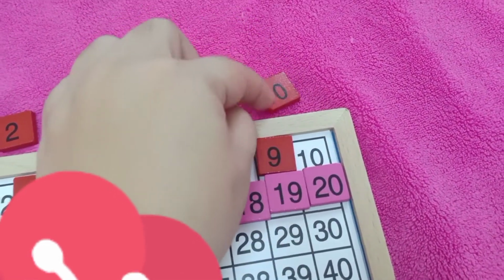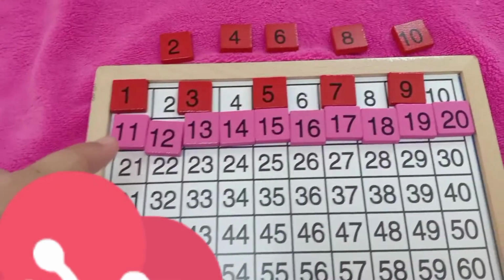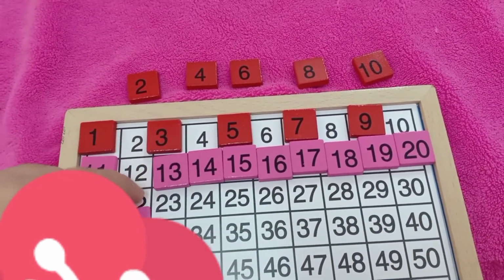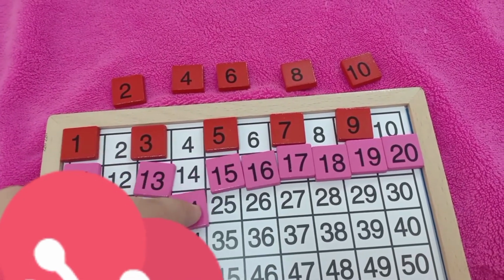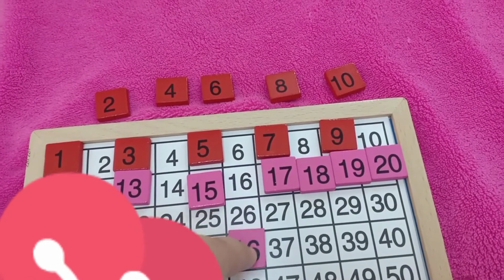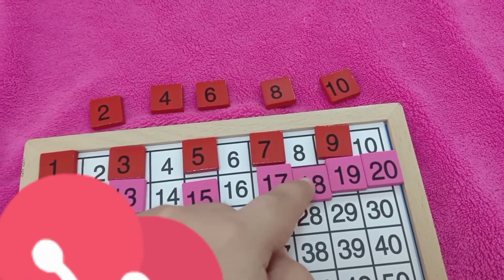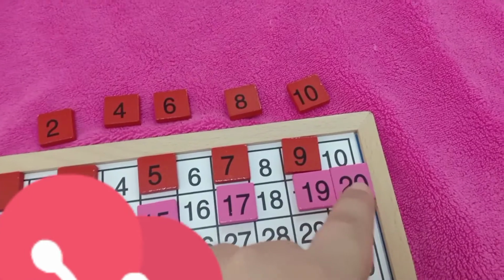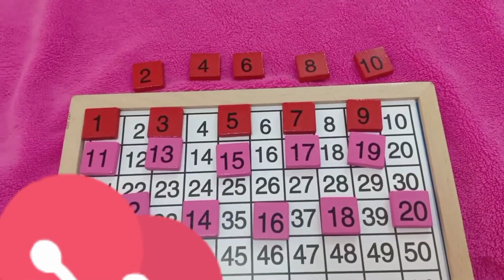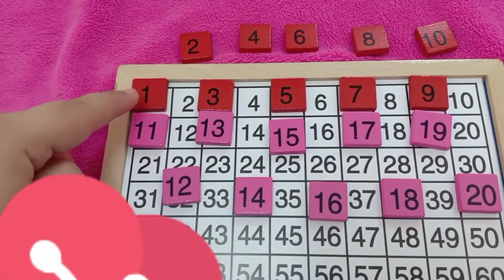Hey, what's wrong with my number 10? Okay. 11, 12. 13, 14. 15, 16. 17, 18. 19, 20. Okay, for count by 2s, we are not going to say this number.